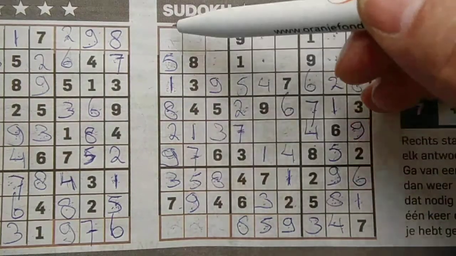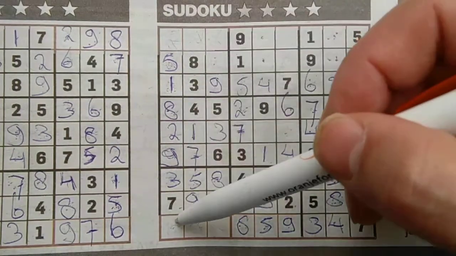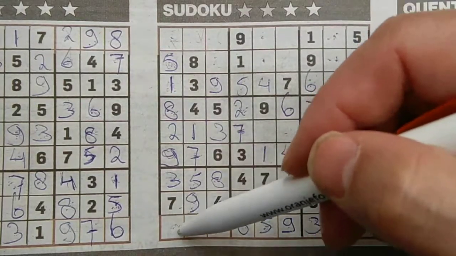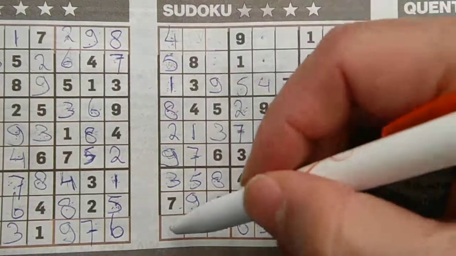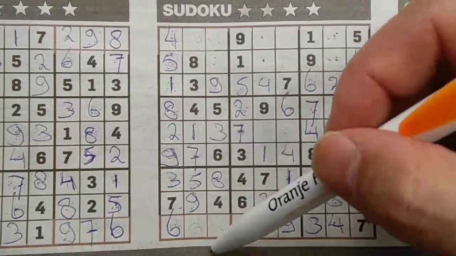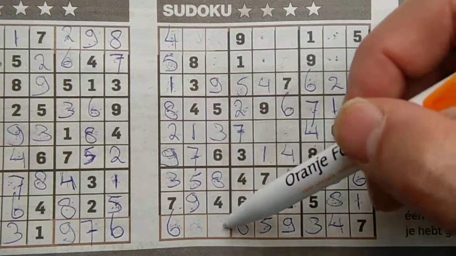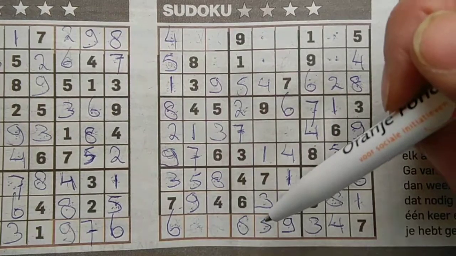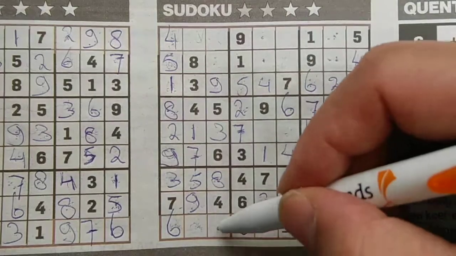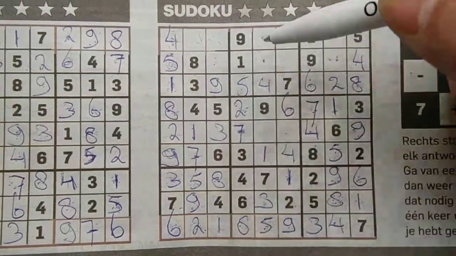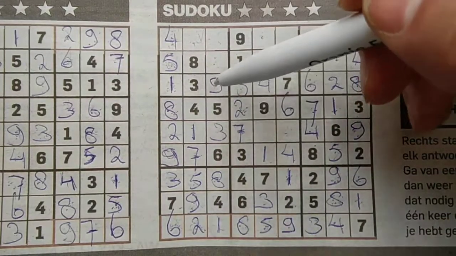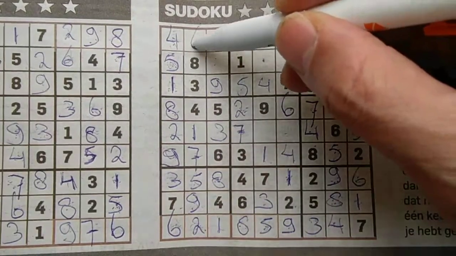1, 2, 3, 4 is missing, and the 6 is missing in the first column. We have a 4 there, so no 4 here. 4 should be there, and the 6 goes here. 2 missing numbers in this big square for the numbers 1 and 9. No, we have a 9. 1 and 2. We have a 1 here, so no 1 here. 1 should be there, and the 2 goes there. 1 missing number in the second column for the number 6.